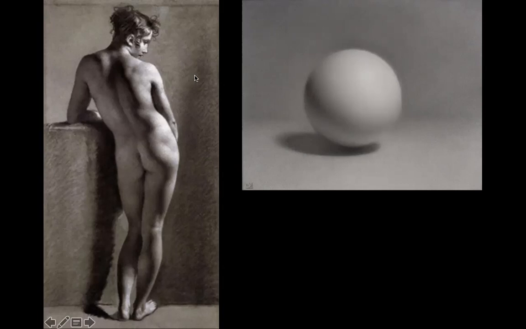And again, going back to something I harp on over and over again, making the viewer believe that's what they're looking at, in spite of the fact that they know that this is really just a two-dimensional flat surface.